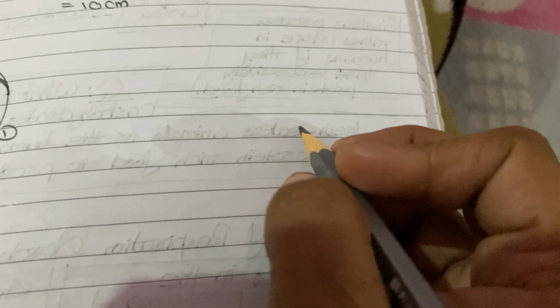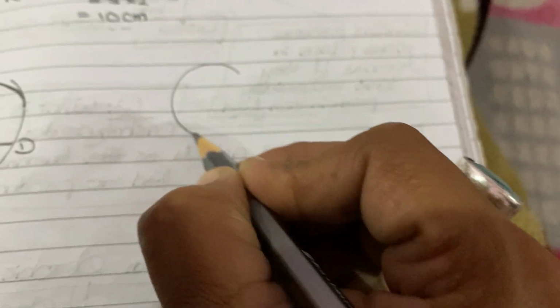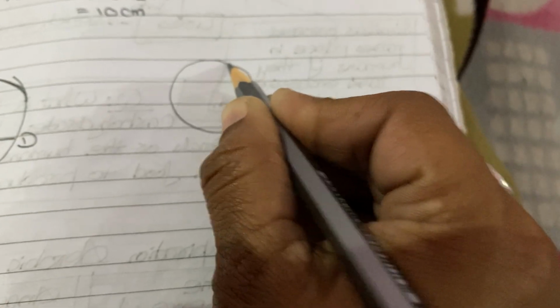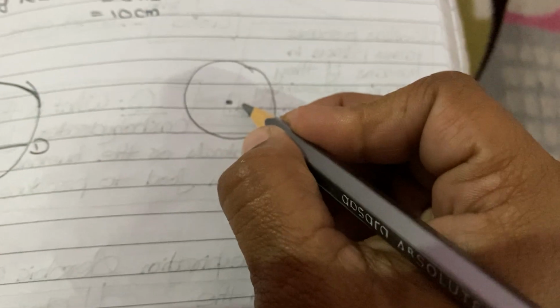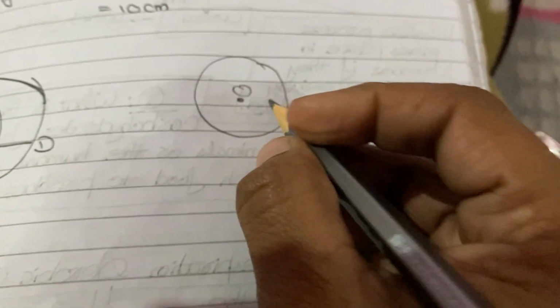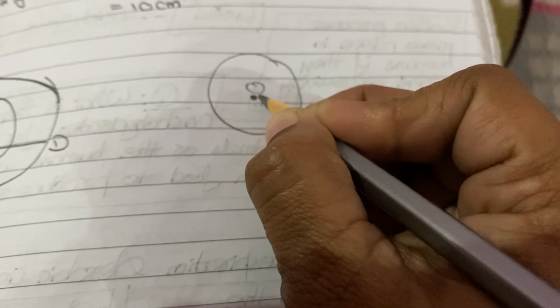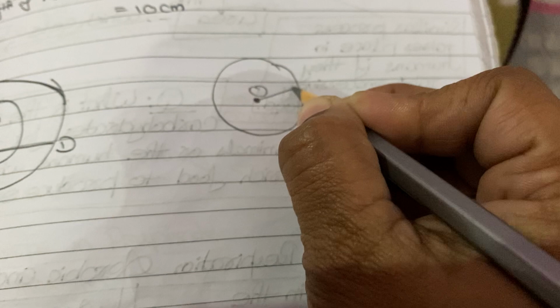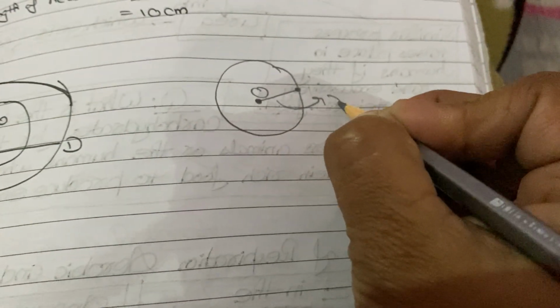ICSE class 9th chapter circle. Consider a circle. Then the center O. Consider its center O. Then any line joining from the center of the circle to the circumference of the circle is called the radius.